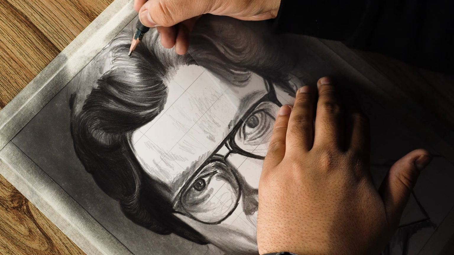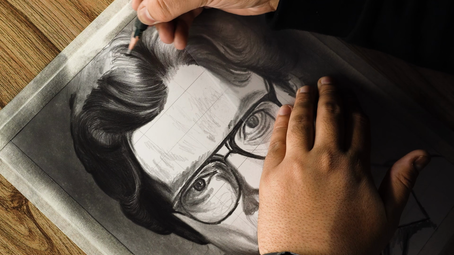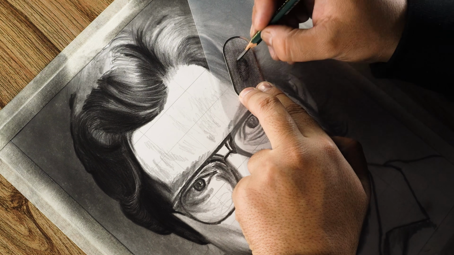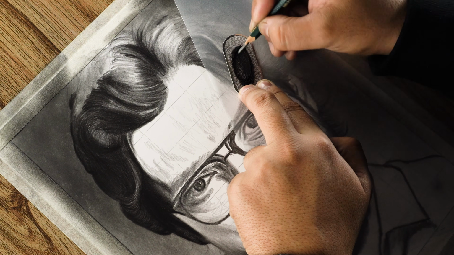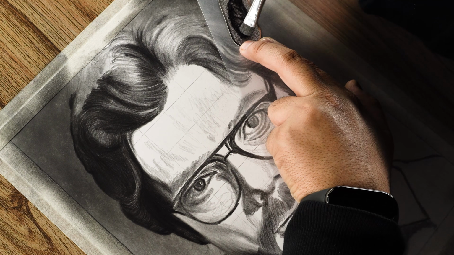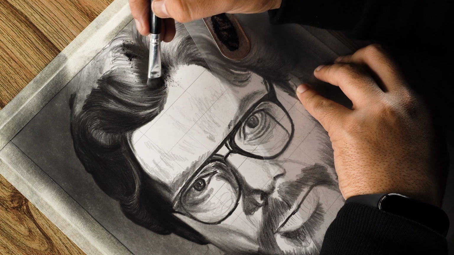When this left portion is filled with the directional strokes, I'm scraping my 8B pencil over the scraper to convert it into a powder. And now using this powder to shade the hair portion very carefully.